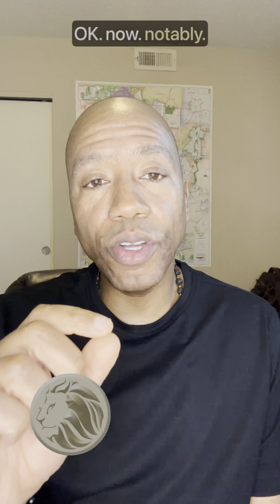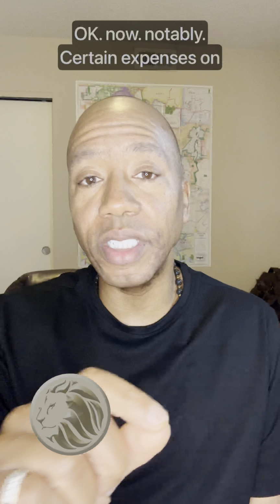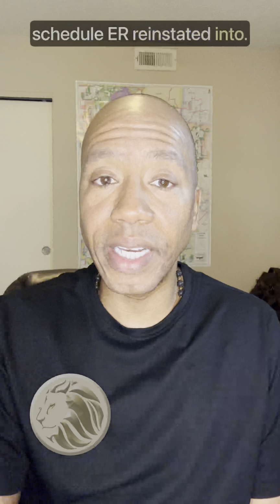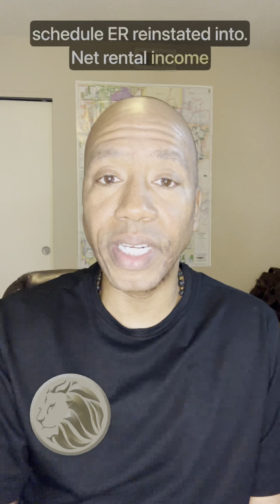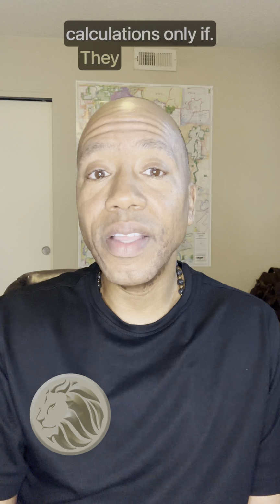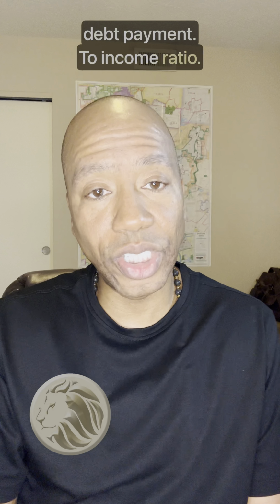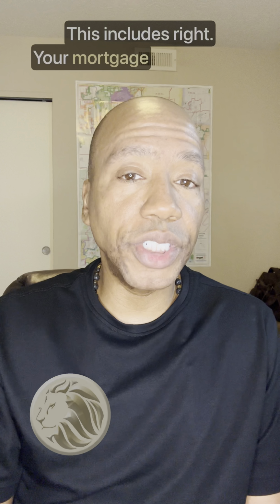Number six, expense add back criteria. Okay. Now, notably, certain expenses on Schedule E are reinstated into net rental income calculations only if they are an integral part of the payment structure, influencing the debt payment to income ratio. This includes, right, your mortgage interest, real estate taxes, and homeowners association dues.